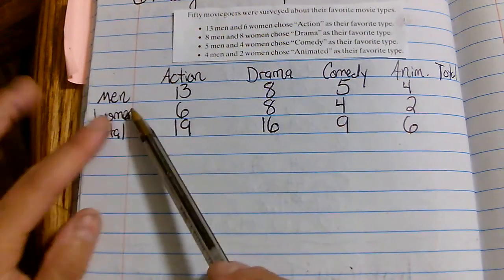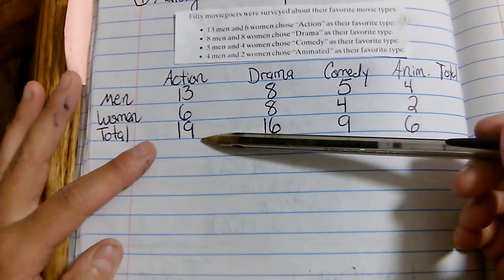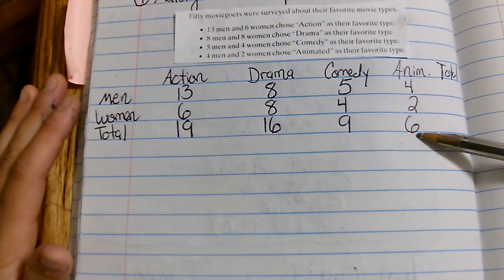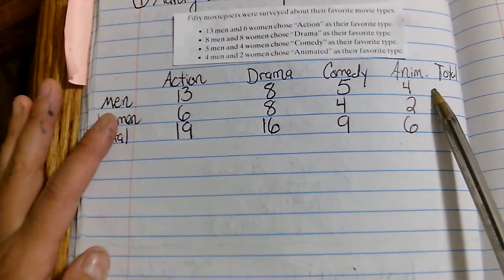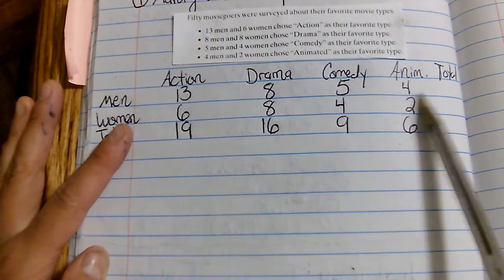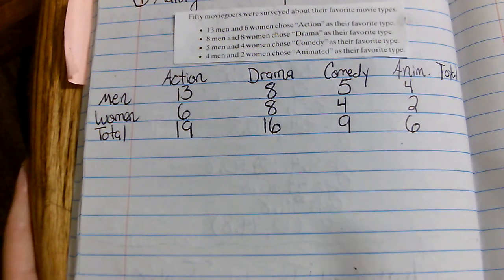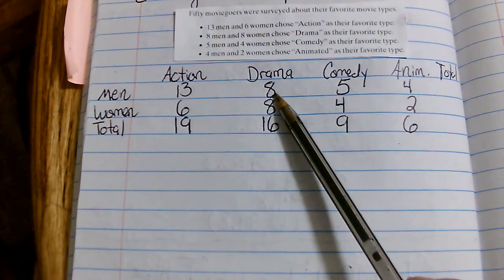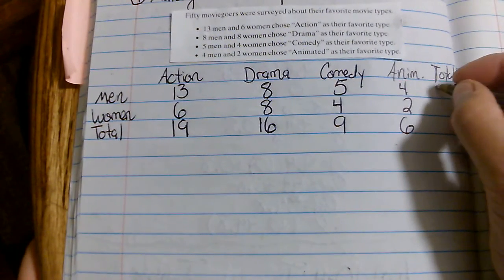I'm going to add each of these. So this total, actually pause for a sec. This total told me how many people chose that particular genre. This total is going to tell me how many men voted in this particular survey. So let's add these. 13 and 8 would give me 21. 21 and 9 would give me 30.